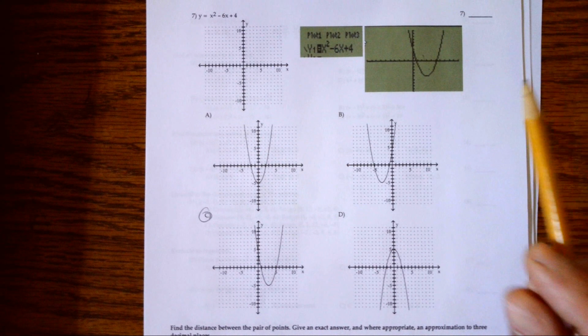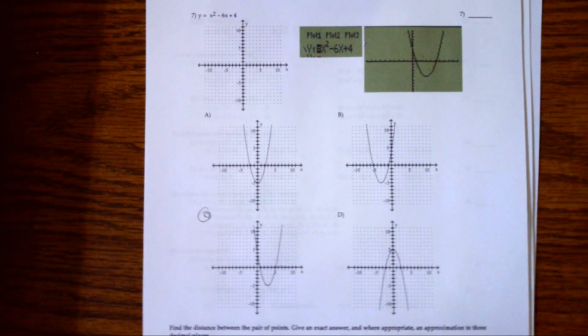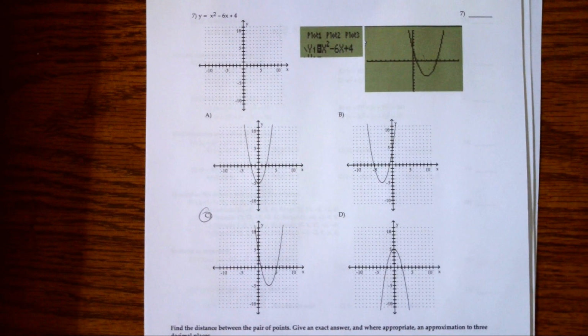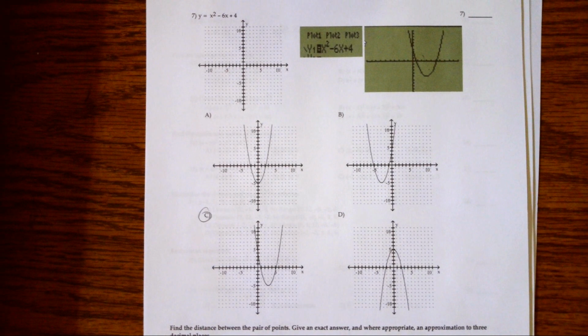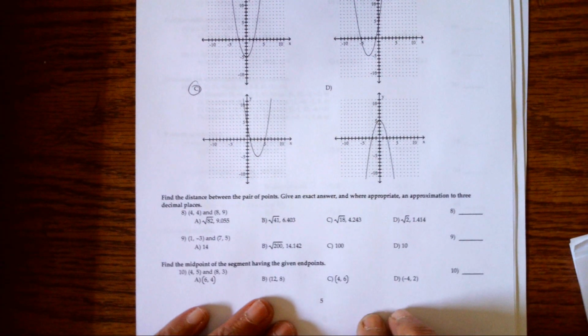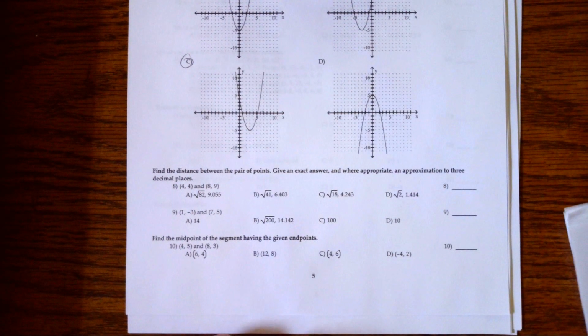Here's an easy one. Now I've got to use some scrap paper for my distance formula.